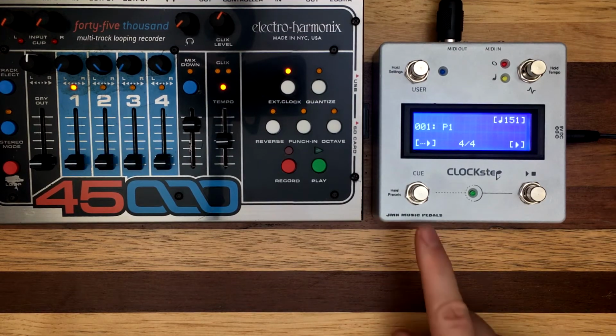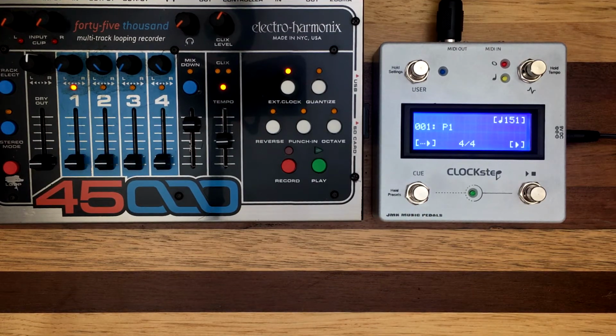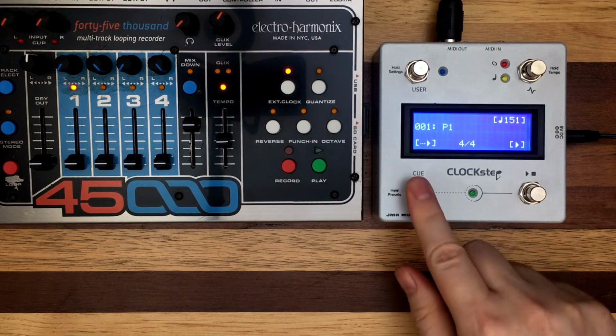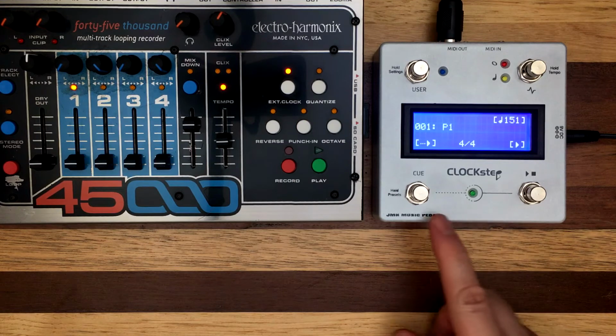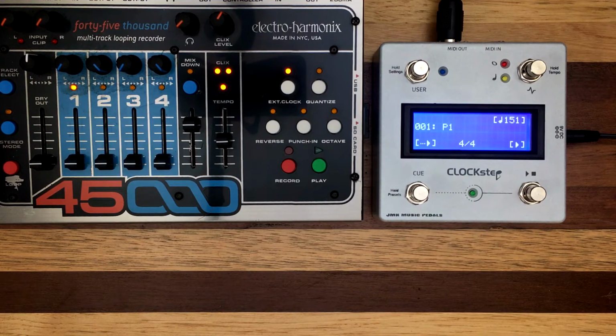Now let's take a look at the Q foot switch. This is for delayed start or stop. When you press it to send a start command, it'll count a defined number of bars and then automatically hit start for you. Start, stop, and Q have dedicated foot switches so that both options are always available. You're always free to cue a transport action or have it take effect immediately.